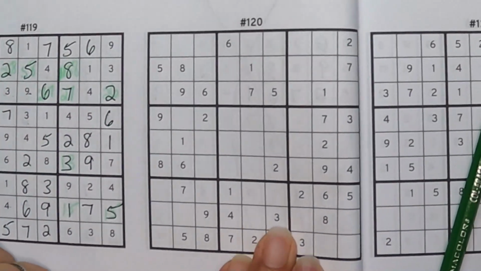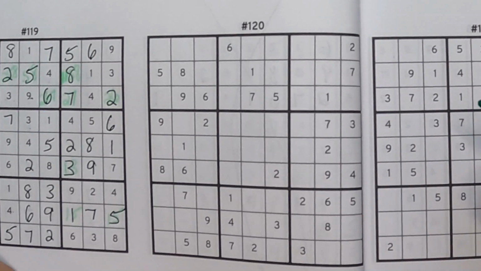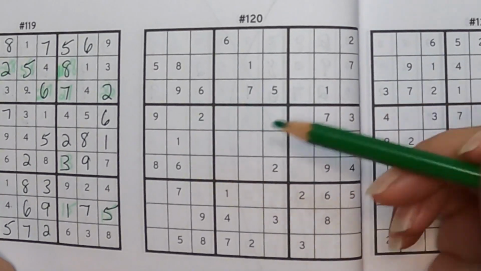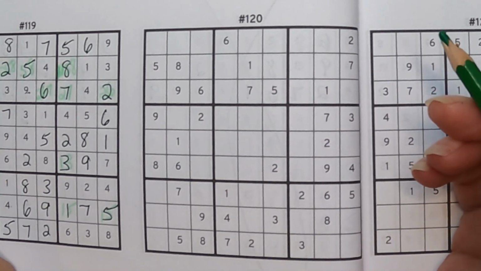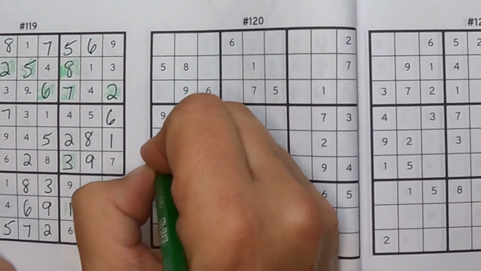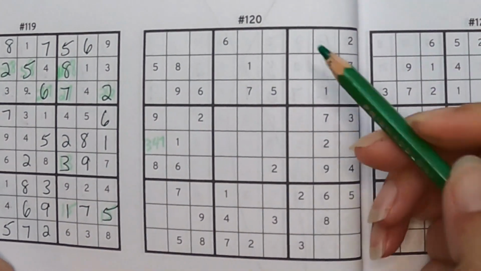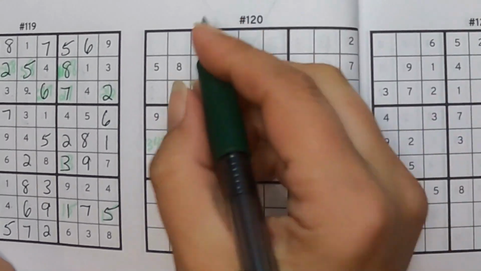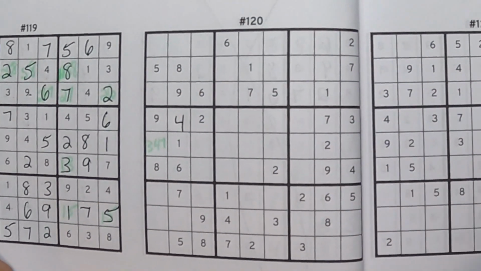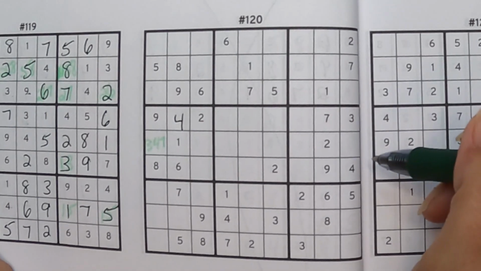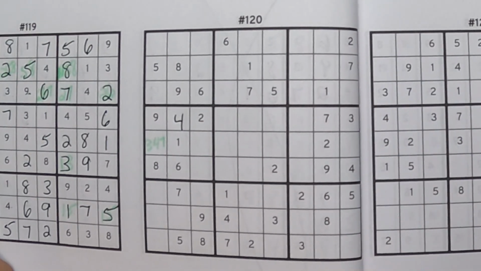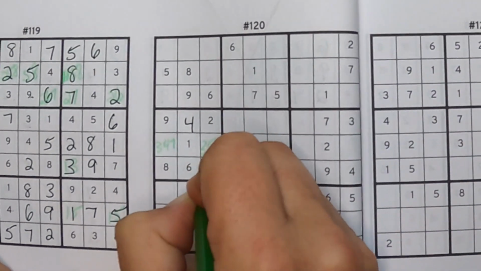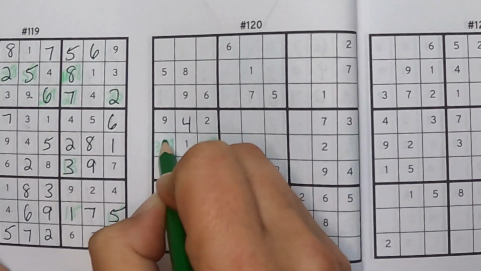Looks like today we're doing puzzle number 120. If we start with this box, we're missing 3, 4, 5, and 7. We've got a 5 here, so 3, 4, 7. 5 and 7 here, 3 here. That means this is our 4. Don't see any other help. So 3, 5, 7, 3, 5, 7, and we can get rid of this 4.